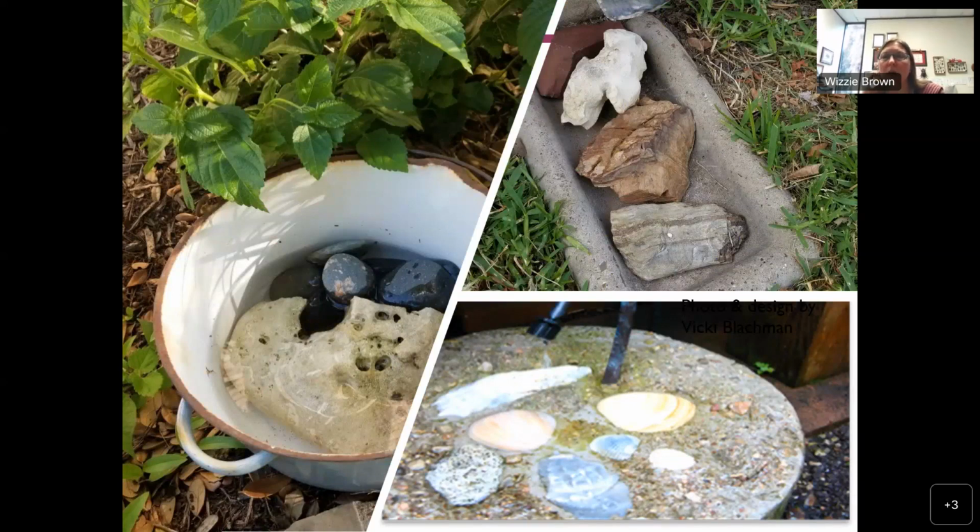So these are just some more. The top right is a downspout that I have in my backyard that I put some petrified wood and rocks in to slow down the water and cause it to pool in there before it completely drains. On the bottom right-hand picture, this is from Vicki Blockman. Thank you, Vicki. I know you're on here. That is a drip irrigation that she has in there, so it constantly has a little bit of water that pools on that little concrete pad that she put shells and rocks and stuff into, which I think is an absolutely brilliant idea.